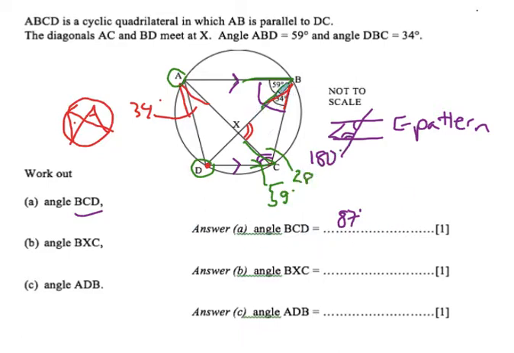So now we can just look at this triangle BXC, and we can determine 180 minus 34 plus 28. So the other two, and you can see that this will be a big angle. Type it in with me, and you're going to get 118 degrees.